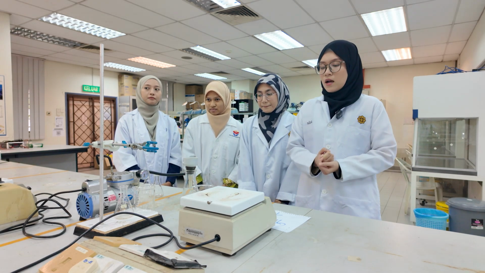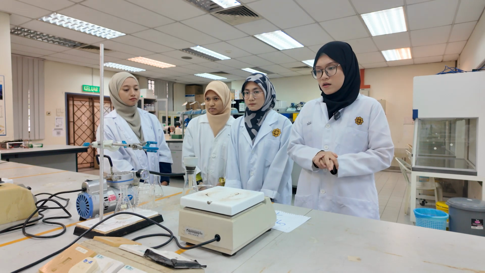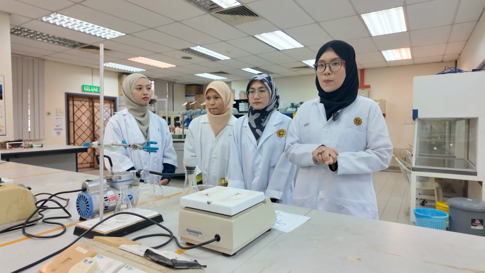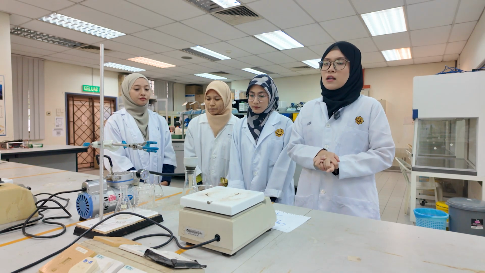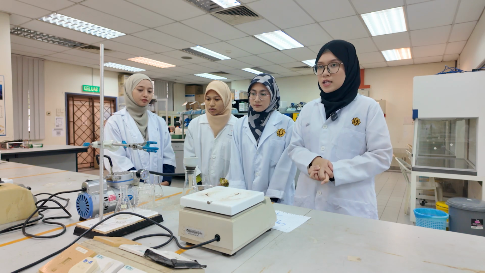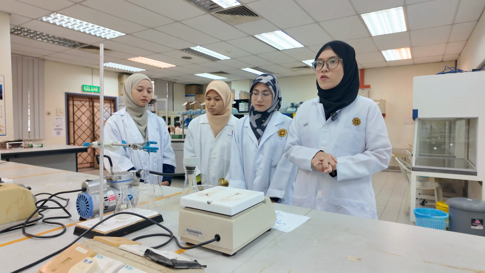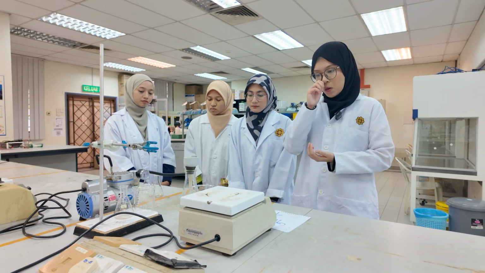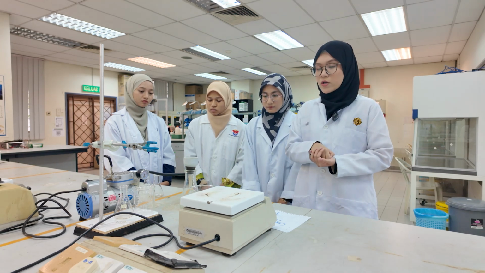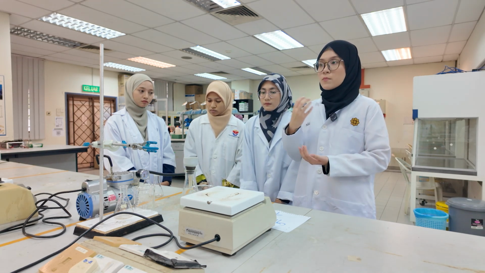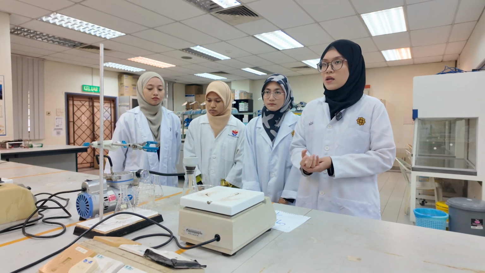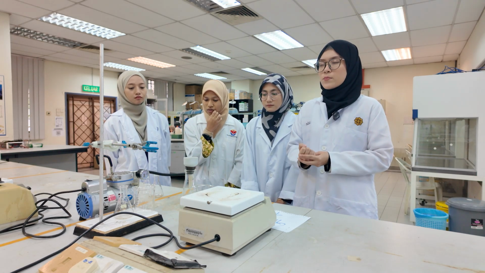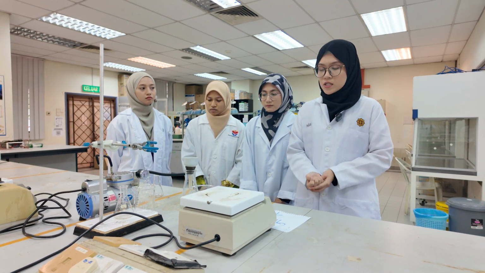Next is the problem statement. To purify the compound in lab and industrial processes, normally the compound has impurities. So during the process, as I mentioned before, we have to choose the right solvent.